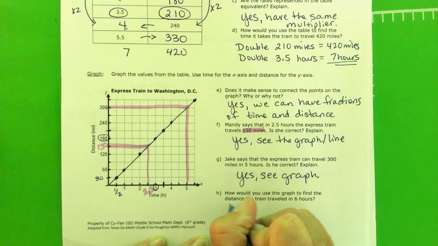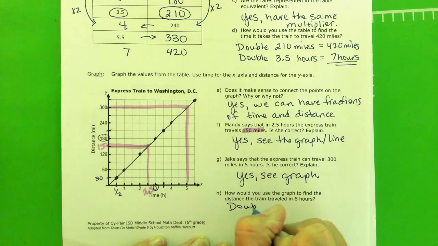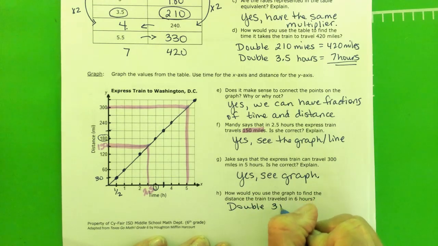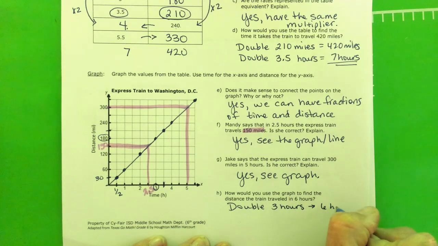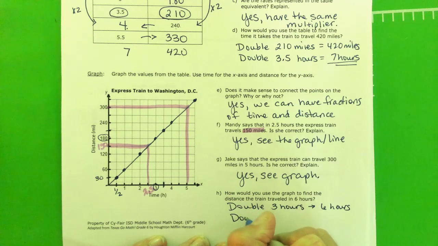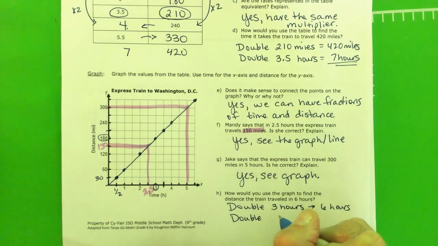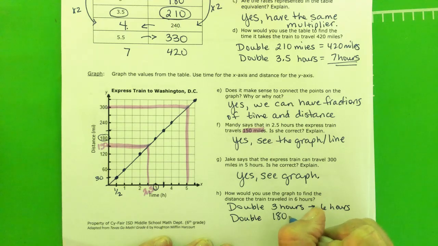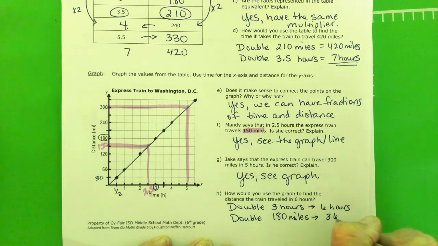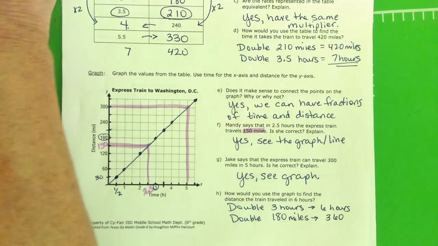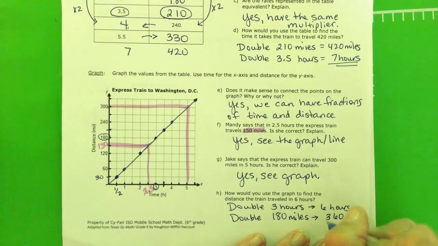So double 3 hours to 6 hours, and then double 180 miles to be 360 miles.